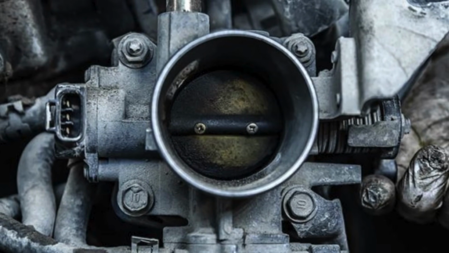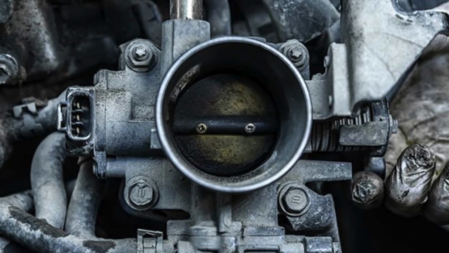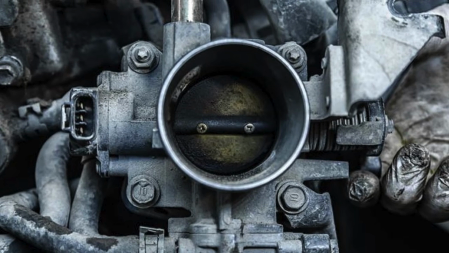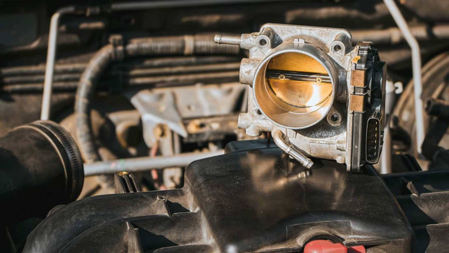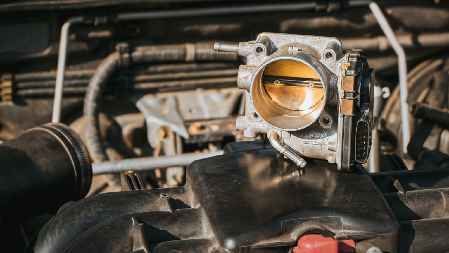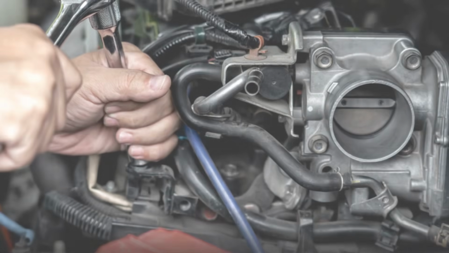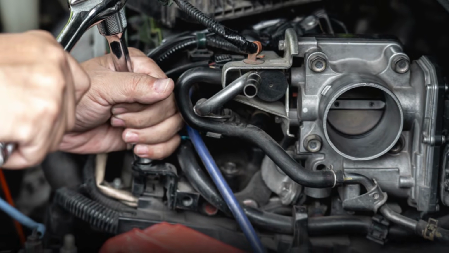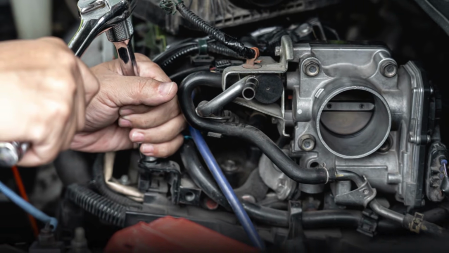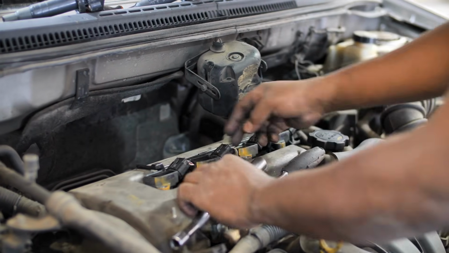With the ignition switched off, inspect the sensor connector and wiring harness for loose connections, bent or corroded terminals, damaged insulation, or wires that may have rubbed against nearby components. Sometimes, simply repairing a loose connection or damaged wire is all it takes to eliminate the P0120 code.